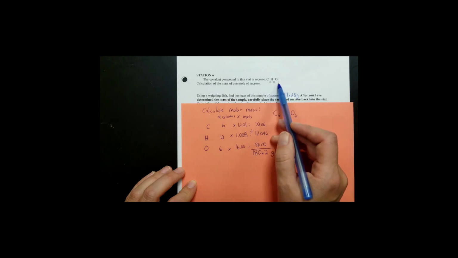So you're going to do the same steps, but using this chemical formula to calculate the molar mass of 1 mole of sucrose. Okay, so these numbers will be the same, the masses. It's the number of atoms that are going to differ. So use this chemical formula and fill in the atoms and do those calculations.